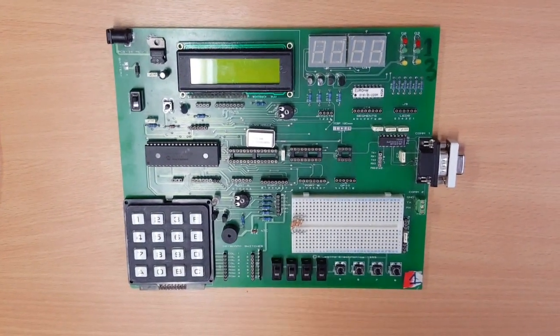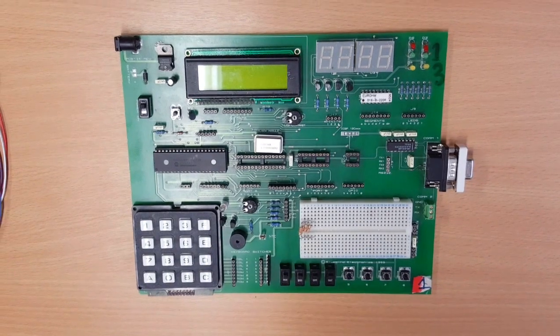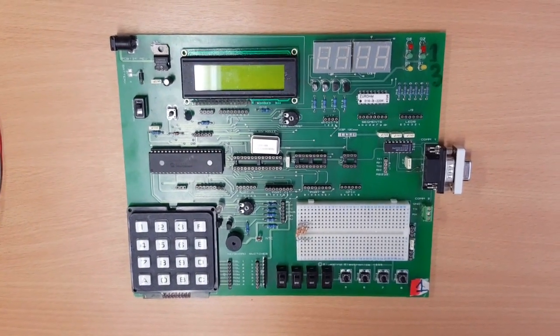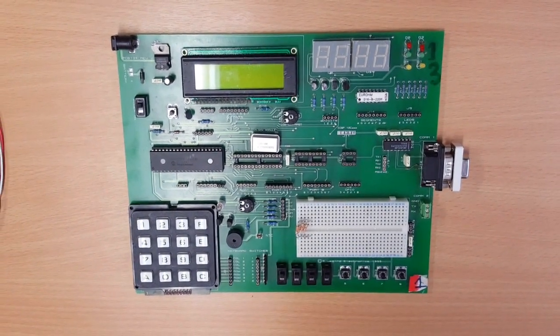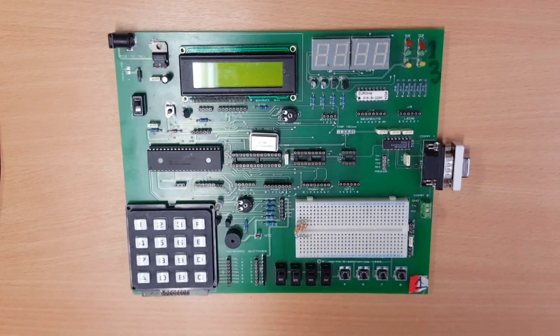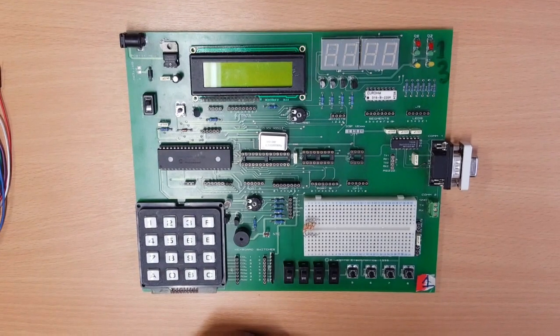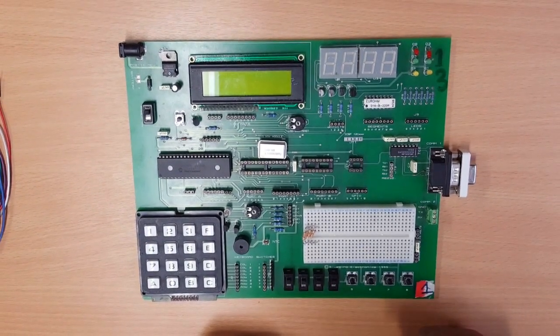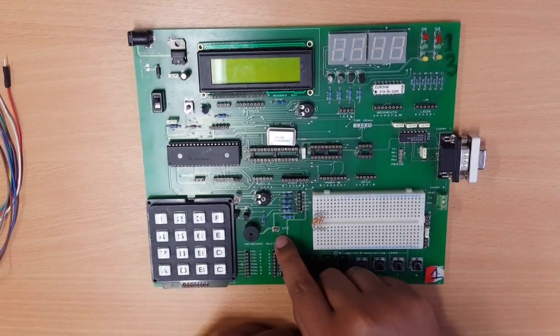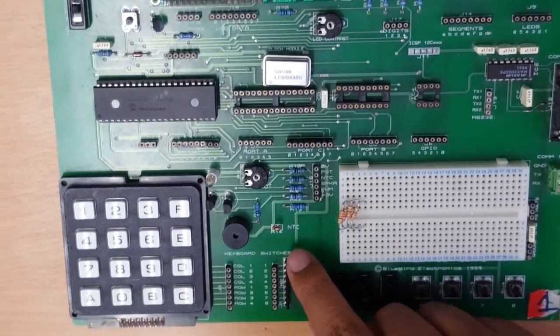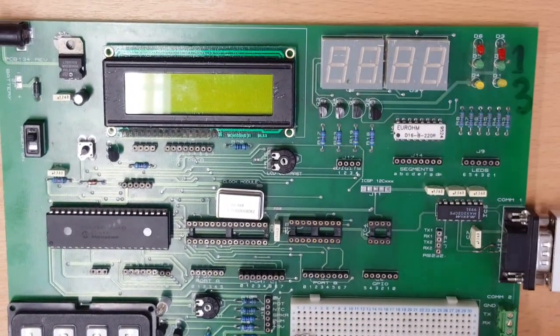We're going to demonstrate our temperature project, which is required in our embedded system module. Today we're going to do the connection to read the temperature using the thermistor and display the temperature on the 7 segment display.